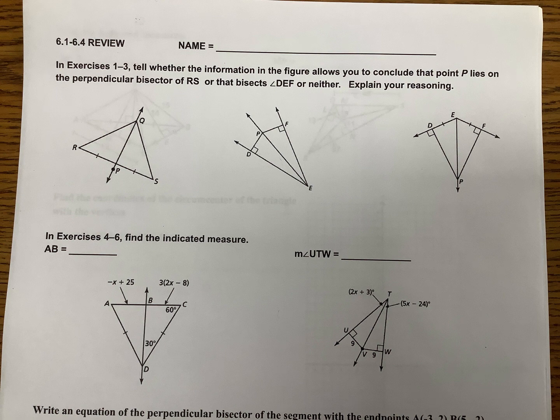Tell whether the information in the figure allows you to conclude that point P lies on the perpendicular bisector, or neither. Explain your reasoning. Point P is here, and we have the segment being bisected, but there is no perpendicular symbol, so not enough information.